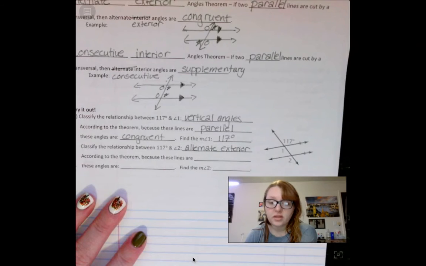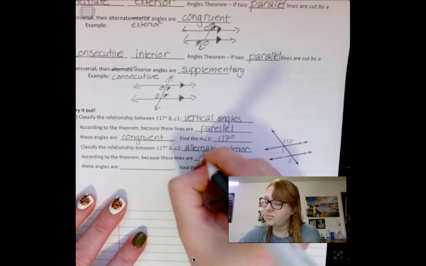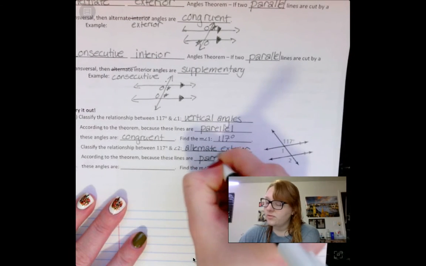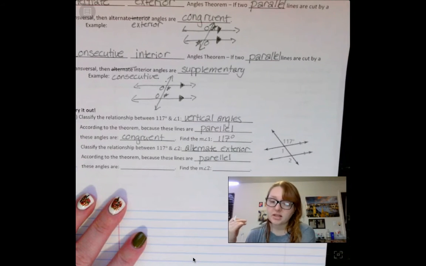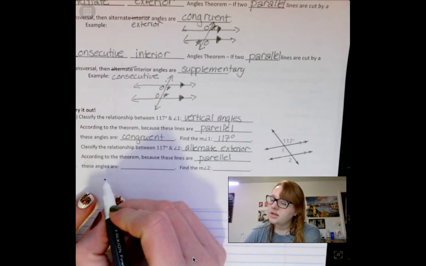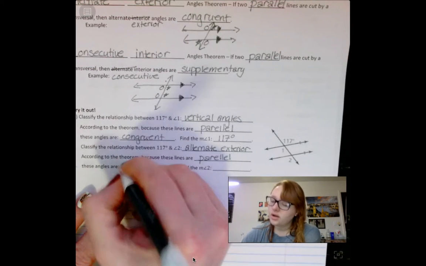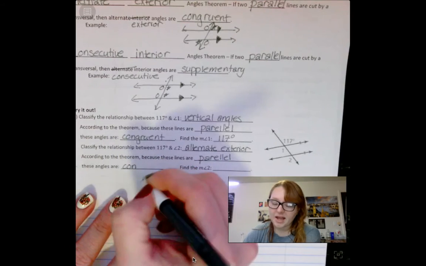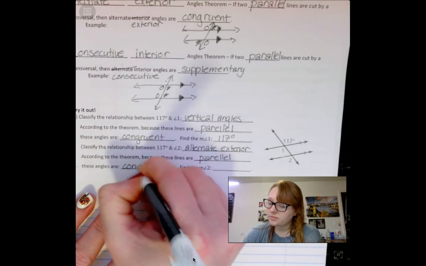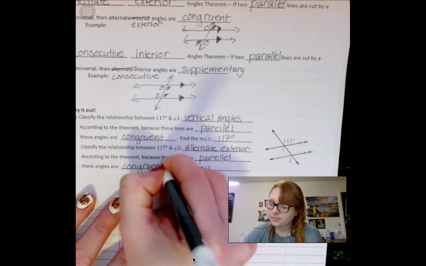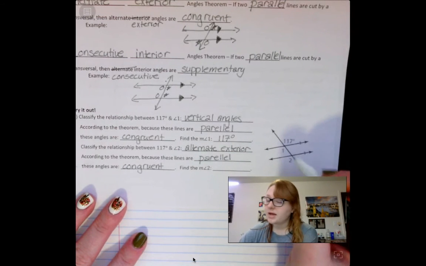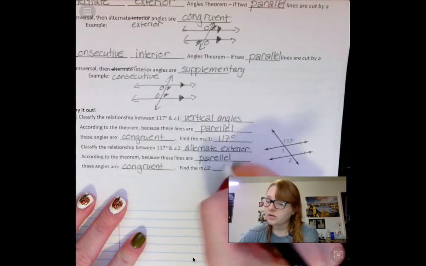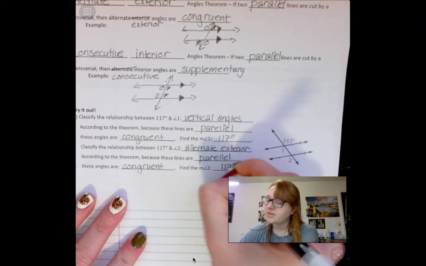And according to the theorems, because the lines are parallel, if we look back up to our definitions, every single one specifies that these lines must be parallel. These angles are congruent because alternate exterior angles are congruent. So if 117 is congruent to angle 2, then the measure of angle 2 is also 117 degrees.